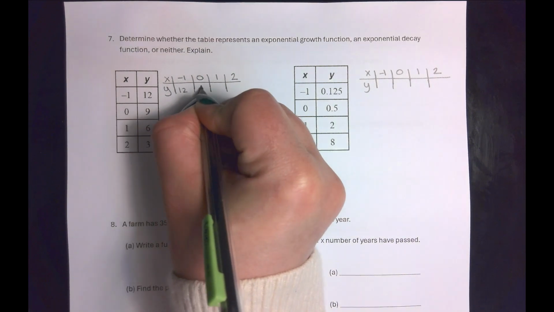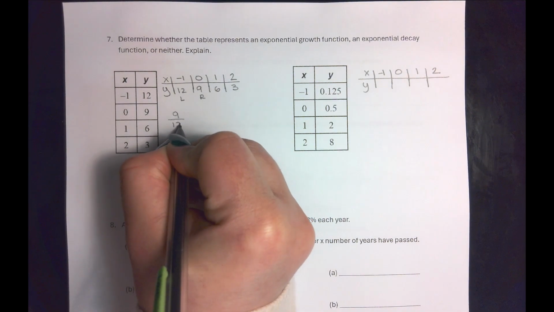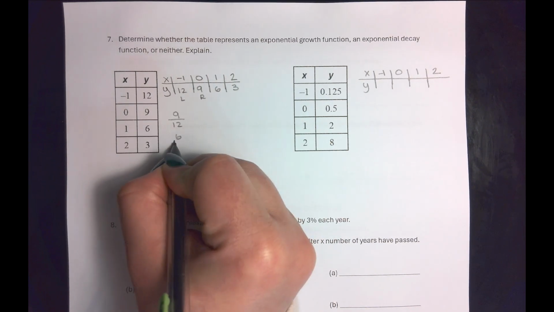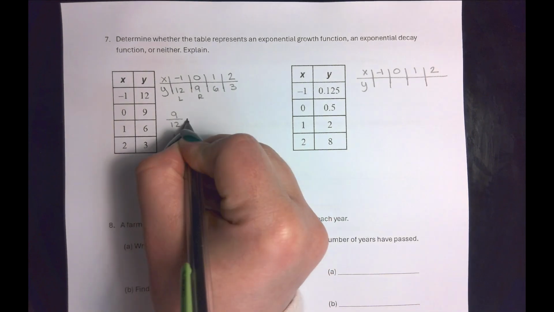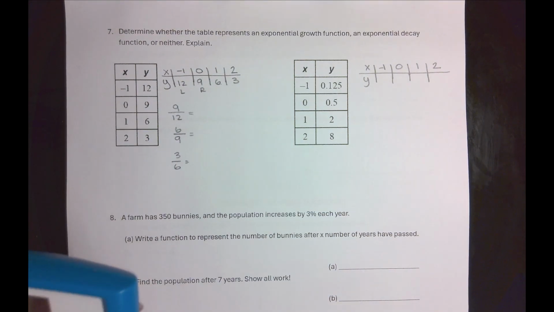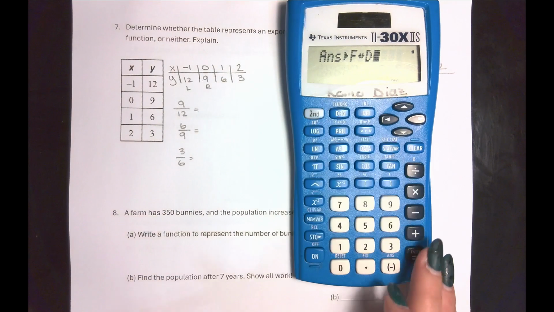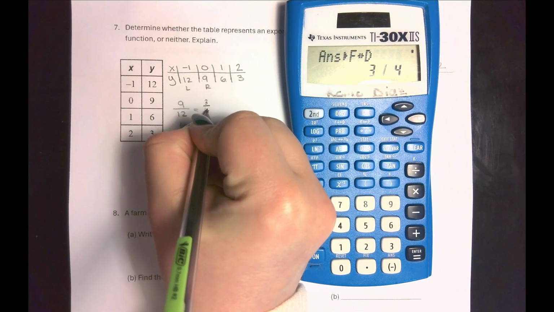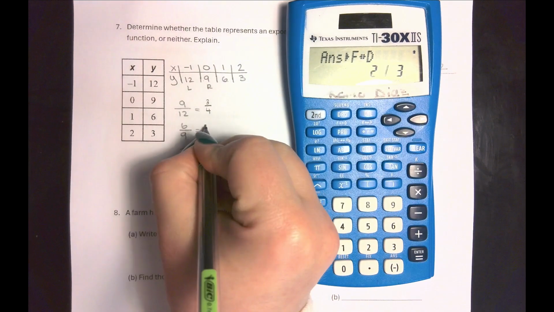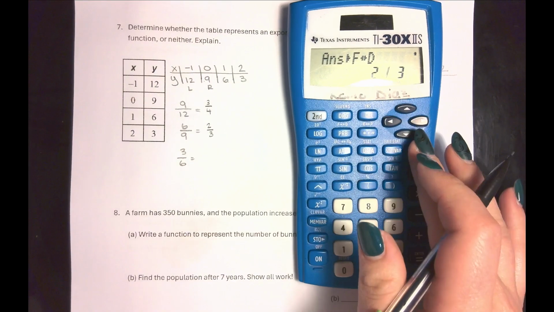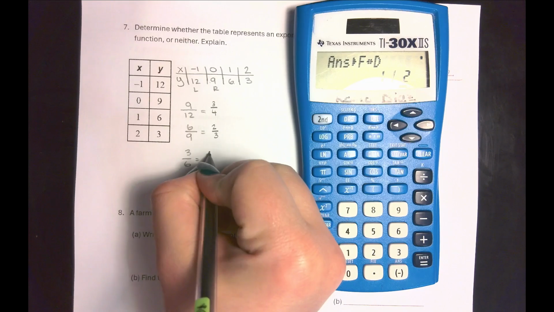So let's go ahead and talk. We got 12, 9, 6, and 3. Okay, take your right divided by your left. 9 divided by 12. Take your right divided by your left. 6 divided by 9. Take your right divided by your left. 3 divided by 6. We got 9 divided by 12. Decimals are not allowed, so simplifying gives us a fraction of 3/4. 6 divided by 9 gives us 2/3. Okay. 3 divided by 6. Decimals are not allowed. Fractions.